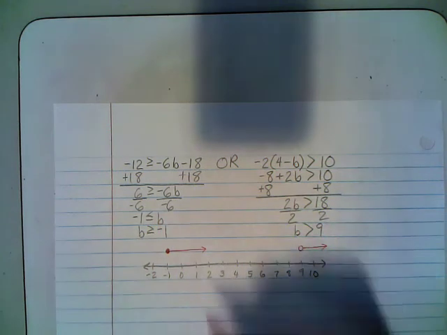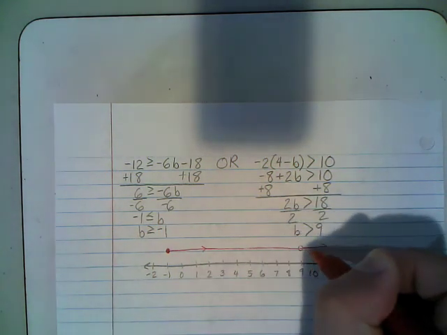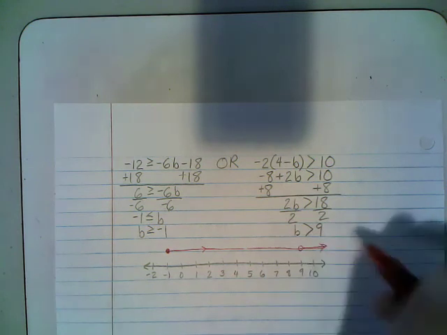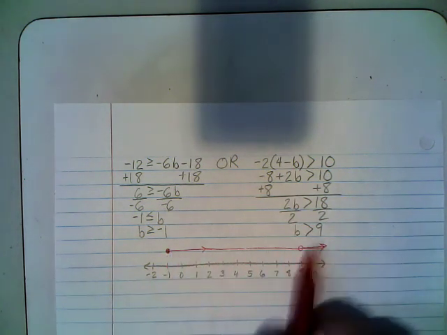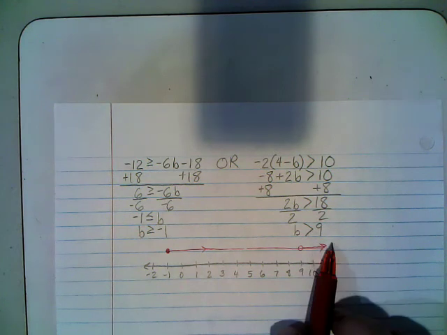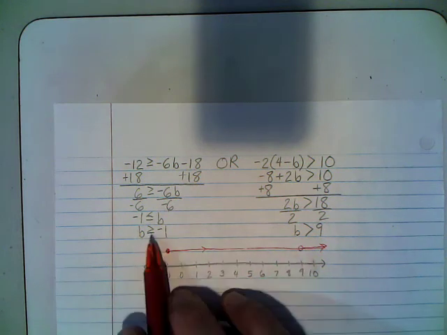So the reality is here that this is just going to continue on and on and on forever. And so it's going to kind of wash over all of this stuff here, which means that even this open dot here actually will become a solution, because it's a solution to this part over here.